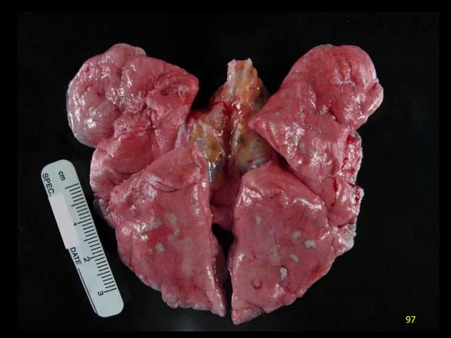Another condition seen primarily in wild-caught macaques is infection with Pneumonyssus simicola, the lung mite of non-human primates. The exact life cycle of this parasite is unknown. Transmission is usually by direct contact.